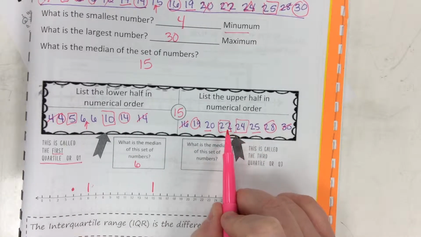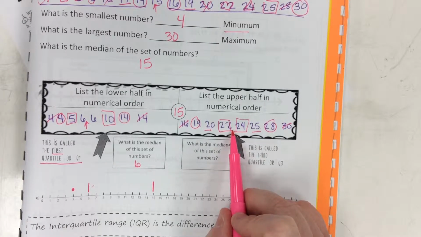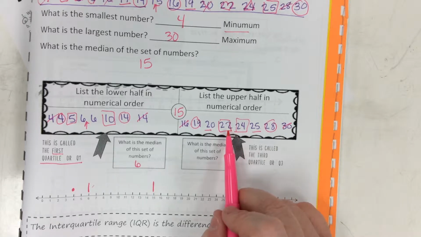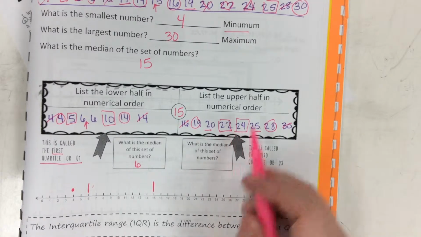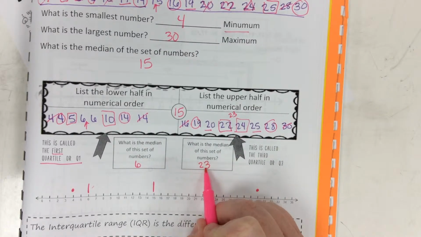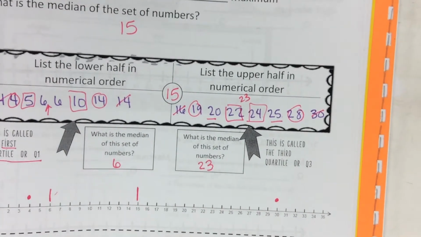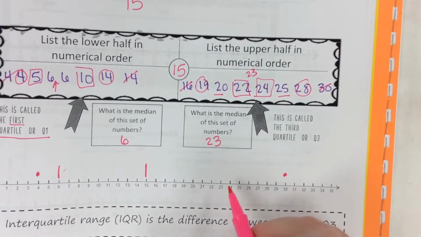All right, the fourth one is between 22 and 24. So I add them together and divide by 2 to figure out what is right in the middle. Because these numbers are very close together, it's easy to tell that median is a 23. So that is called quartile 3, but we'll label it as Q3 on our number line here, okay? Just going to draw my line right there.